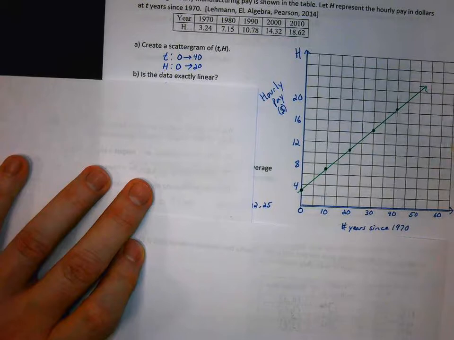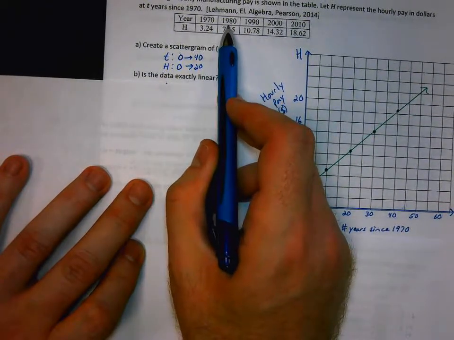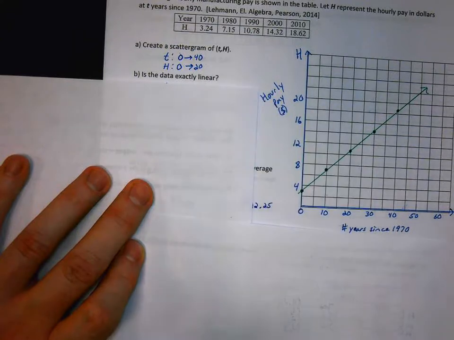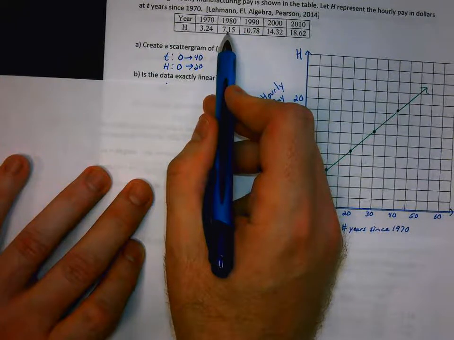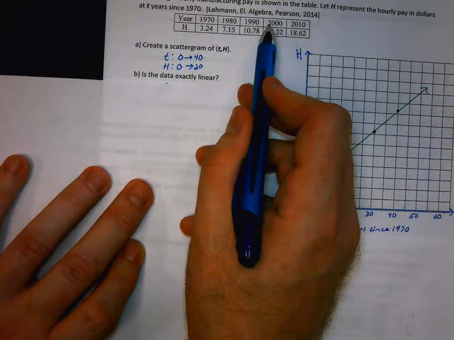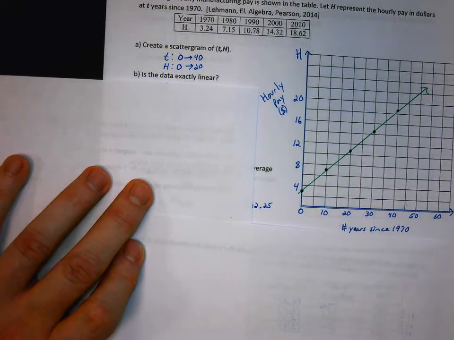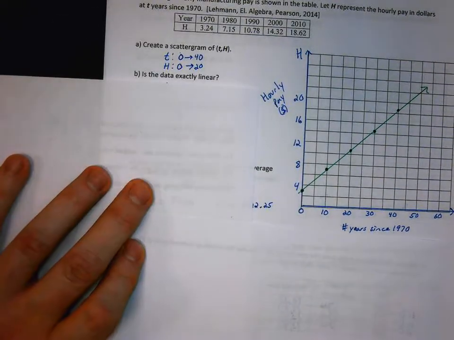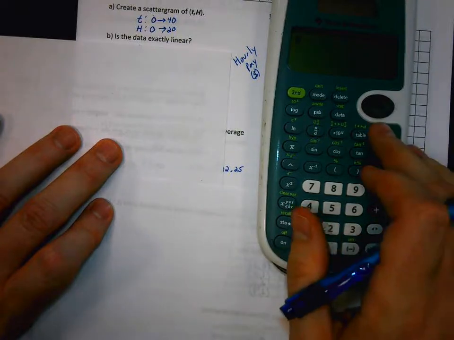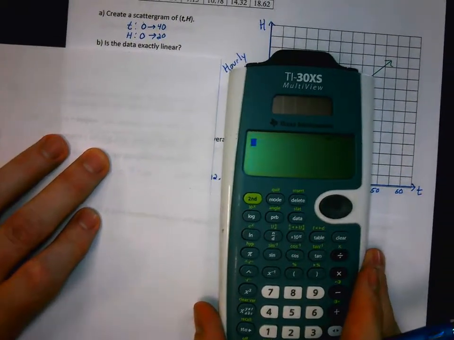What that means is that every 10 years, from 1970 to 1980, 1980 to 1990, in order to be linear, the hourly pay will have to change by the same amount over each 10-year span. A previous example we had was the profit of a company after T years. The profit increased by exactly $2 million every time the year went up by 1. Well, here, in that first 10-year span, if we actually did find the change in the hourly pay, oops.